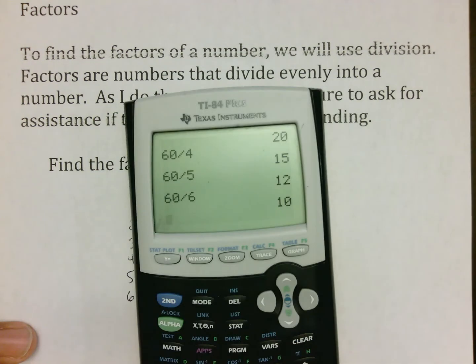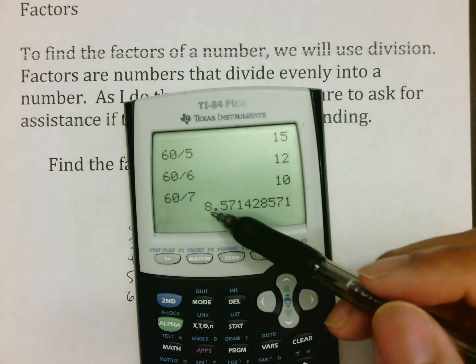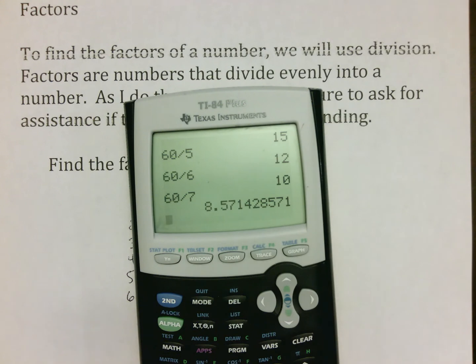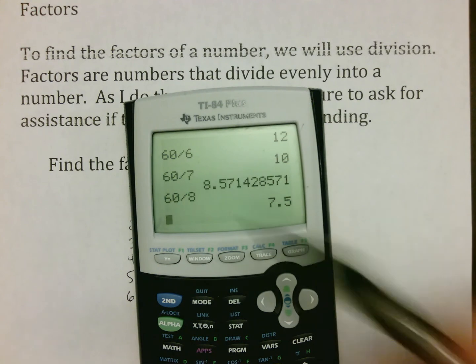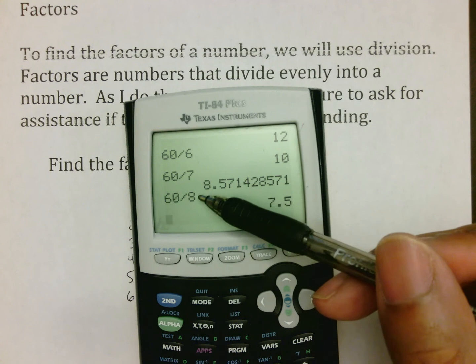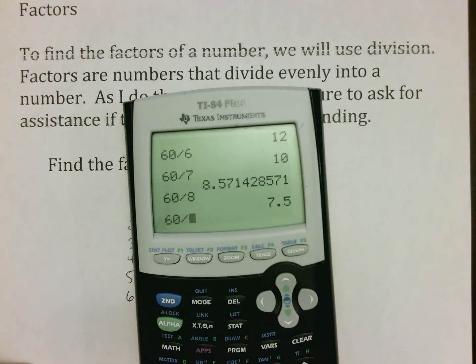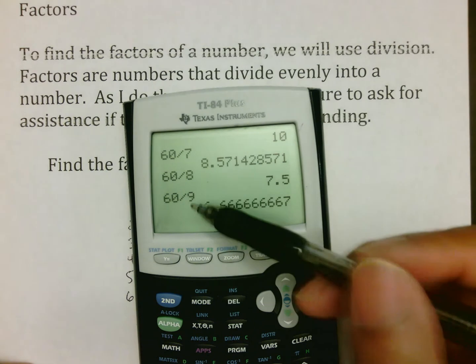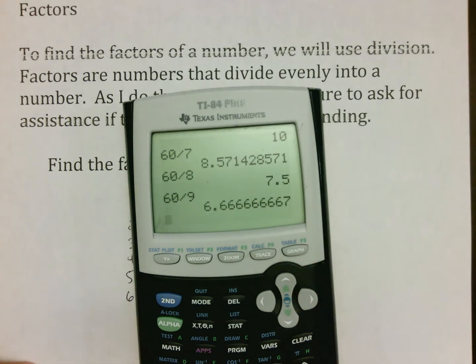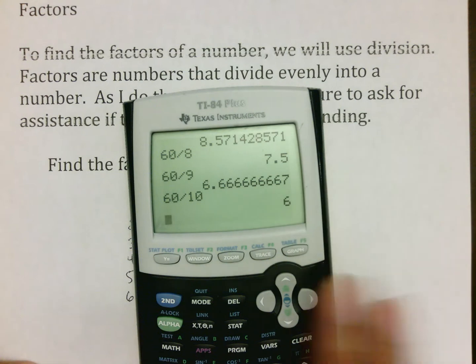60 divided by 7. Now this is what we've been waiting on. If you get a decimal, it means that this number is not a factor of 60, which means we don't even add it to the list. So now we do 60 divided by 8, because we got a decimal for 7. The fact that we get a decimal for 8 means that this is also not a factor of 60, so we don't write it. 60 divided by 9 gives me a decimal. We don't write it. 60 divided by 10 gives me the answer of 6.